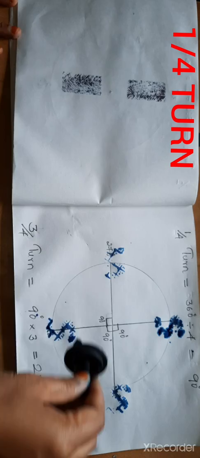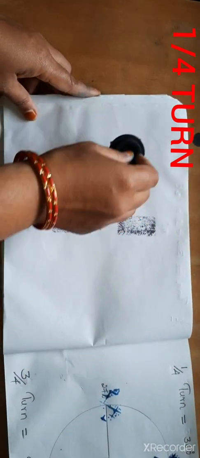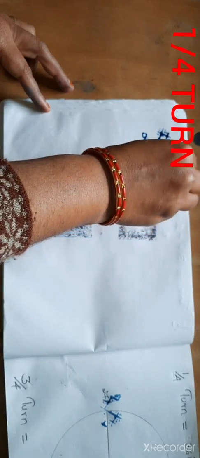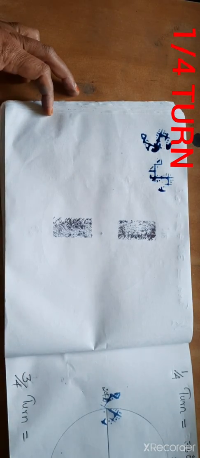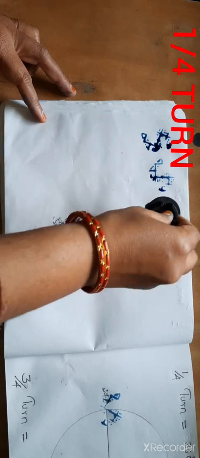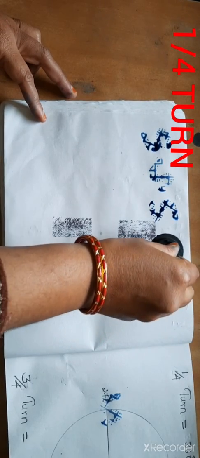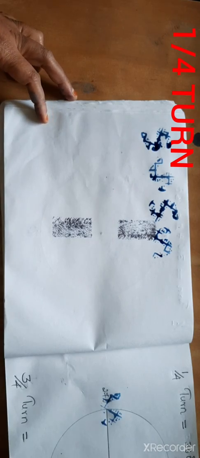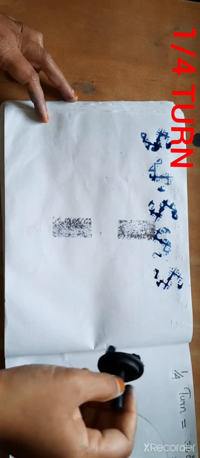See, I'll make it here. So when I give it 1/4 turn, it will be like this.